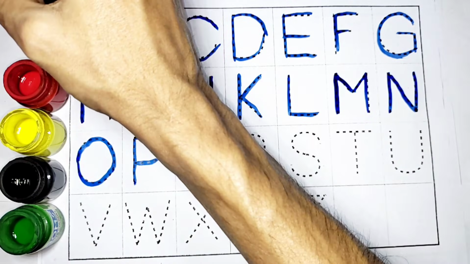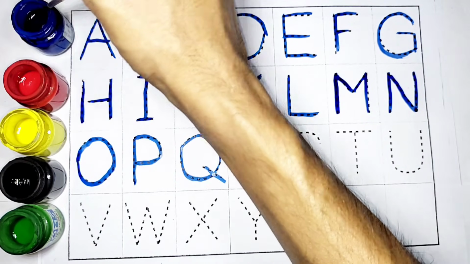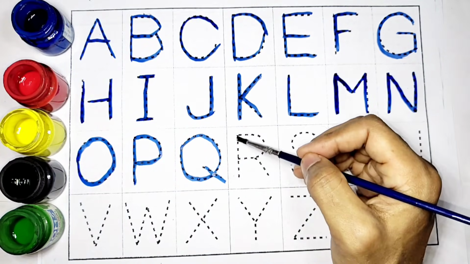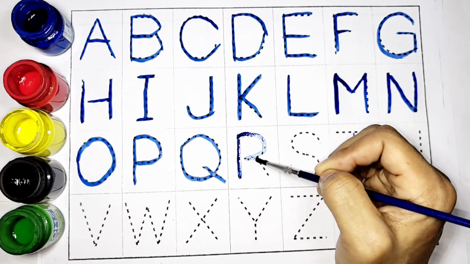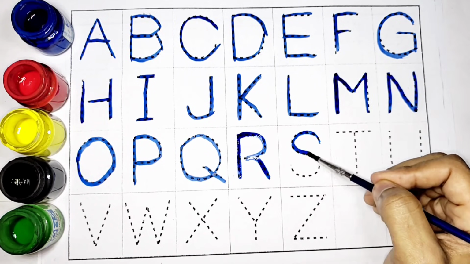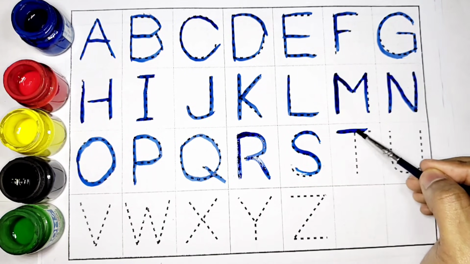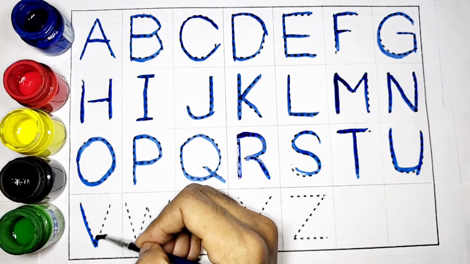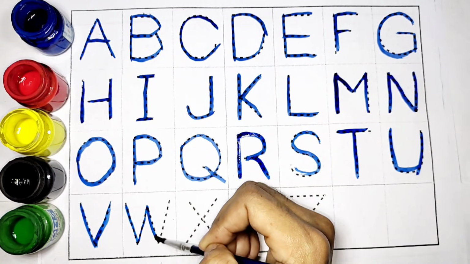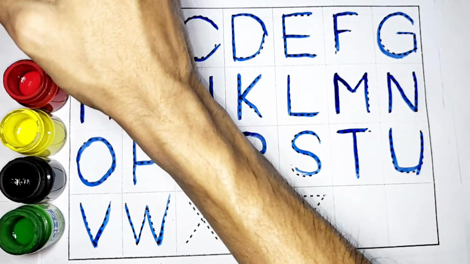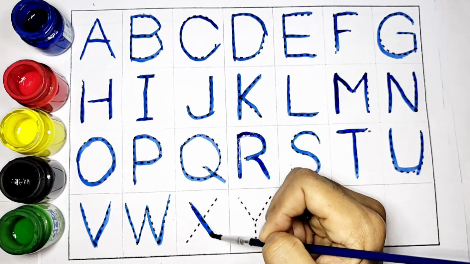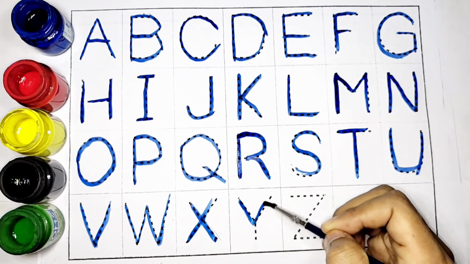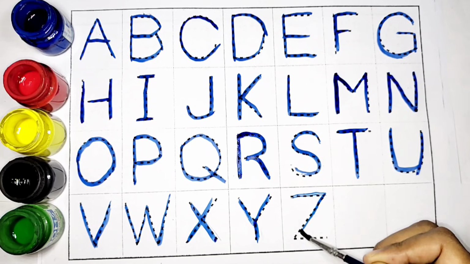And the next one is R. R for rose, R for rice. Kids, the next one is S. S for sun, S for snake. T. U. And the next one is V. W. W for wolf. X for Xmas tree. Y. And the last one is Z.